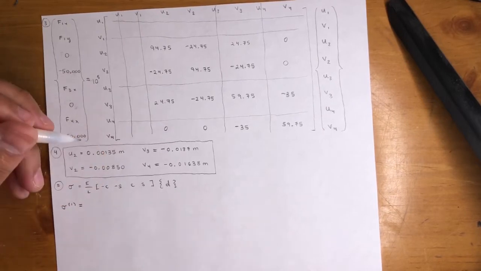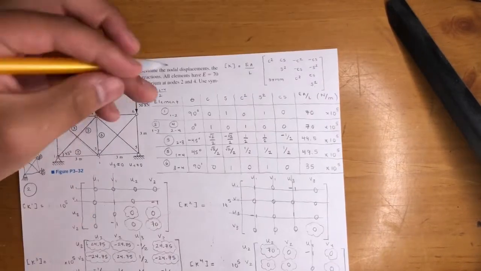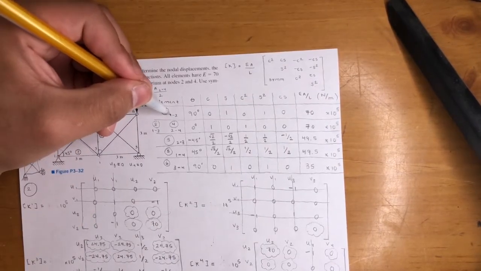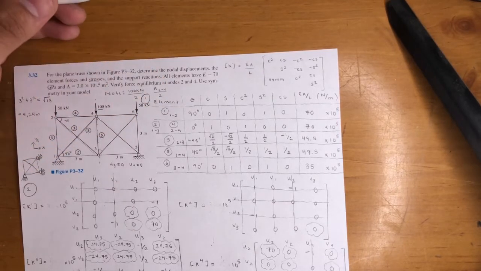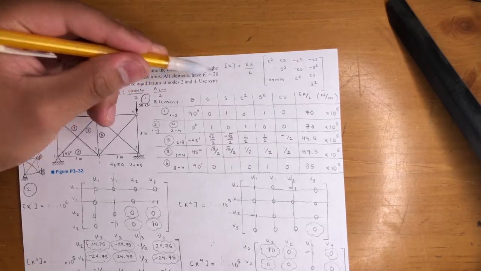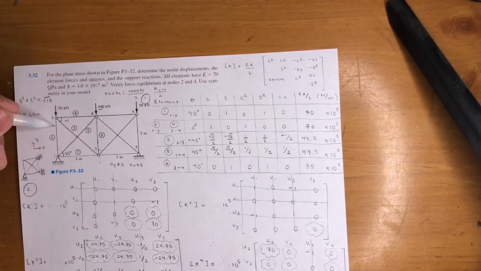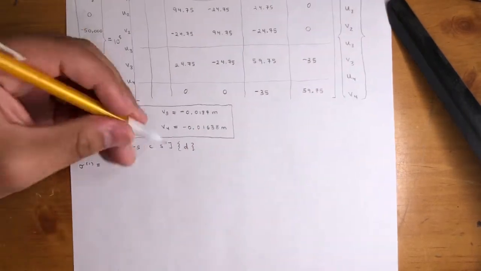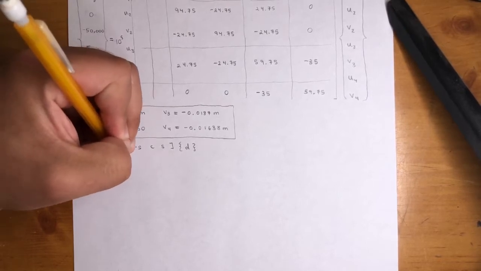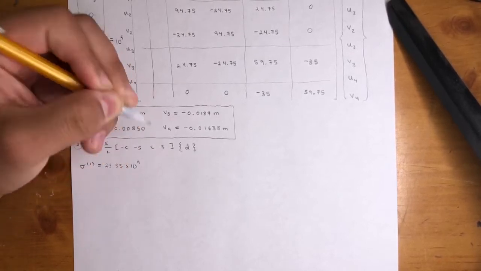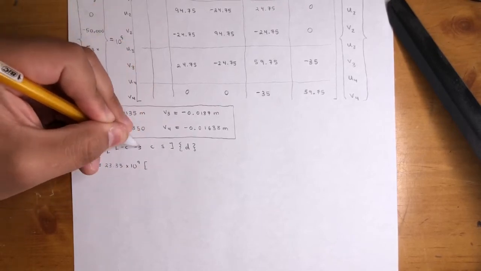Between what nodes did we characterize this beam? So for the first element, right, it's between nodes 1 and 2, right? Remember, we did it here because we use this angle. So we're using 1 to 2. And what else do we need? E over L. So 70 times 10 to the 9 divided by the length of 1, which is 3 meters. So that's going to be 23.33 times 10 to the 9. Okay. And then open bracket for the cosine and sine values.